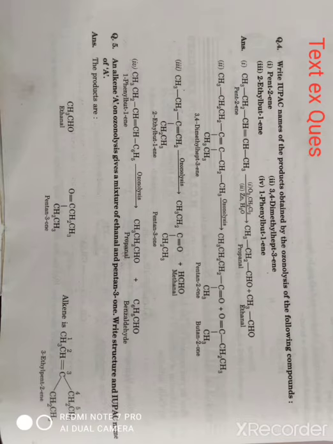Hello students, in this video we are going to discuss the text exercise questions 4 and 5, which are based on the concept of ozonolysis of alkene. First we will discuss question number 4: write the IUPAC name of the product obtained by the ozonolysis of the following compound. So here we have to do the ozonolysis of the following alkenes and find the product, and write the IUPAC name of the product obtained.